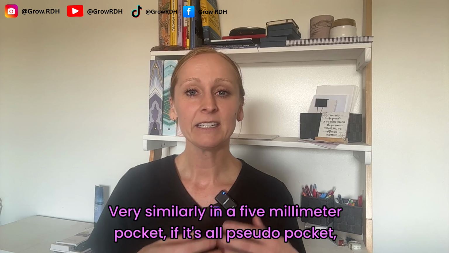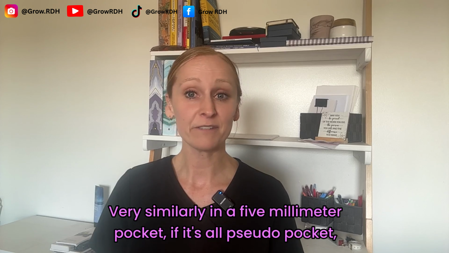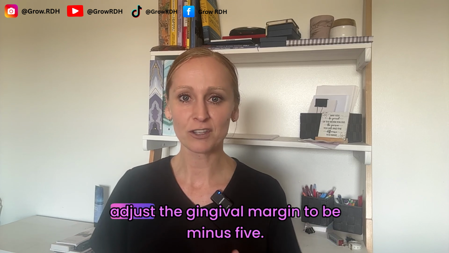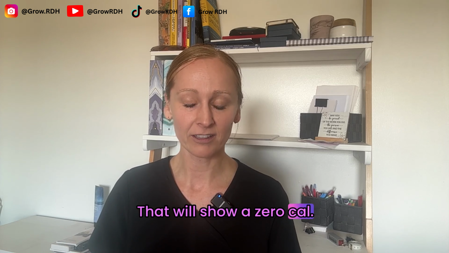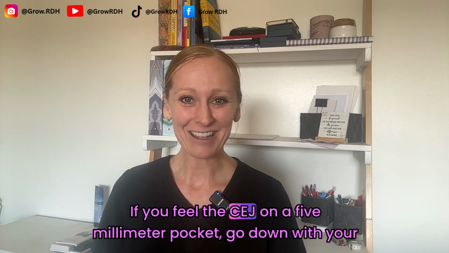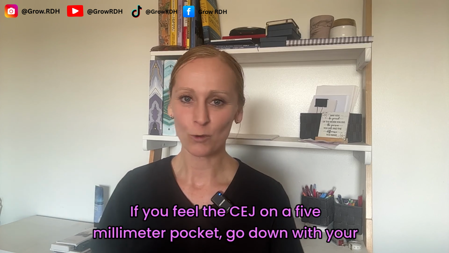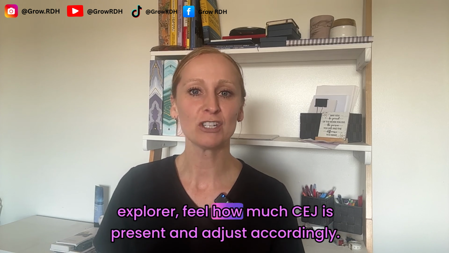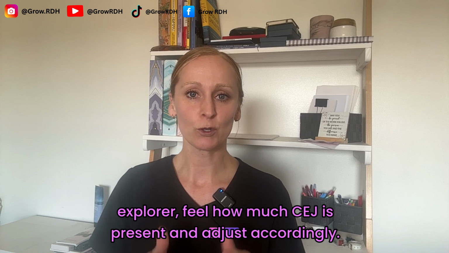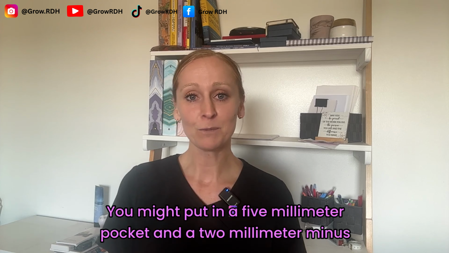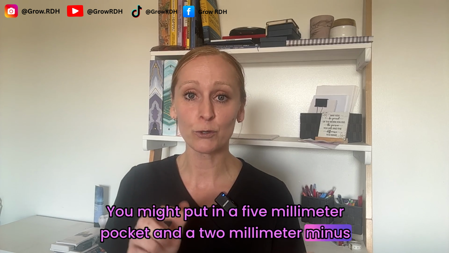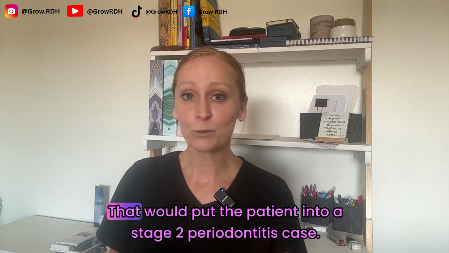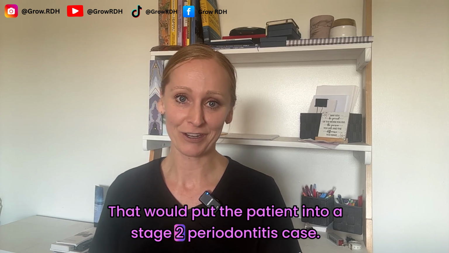Very similarly, in a 5 millimeter pocket, if it's all pseudo pocket, adjust the gingival margin to be -5. That will show a 0 CAL. If you feel the CEJ on a 5 millimeter pocket, go down with your explorer, feel how much CEJ is present, and adjust accordingly. You might put in a 5 millimeter pocket and a -2 gingival margin. That will show a 3. That would put the patient into a stage 2 periodontitis case.